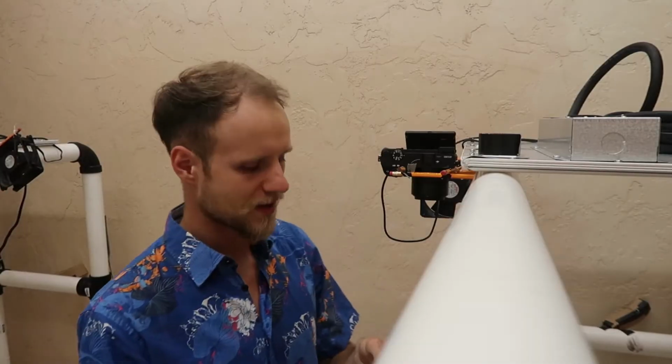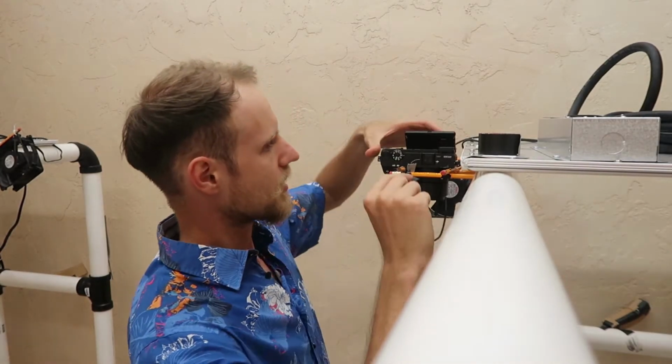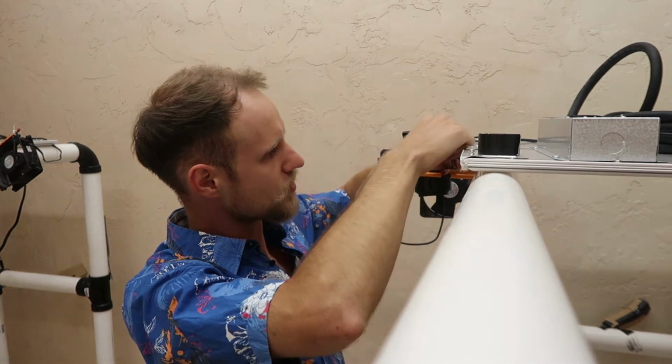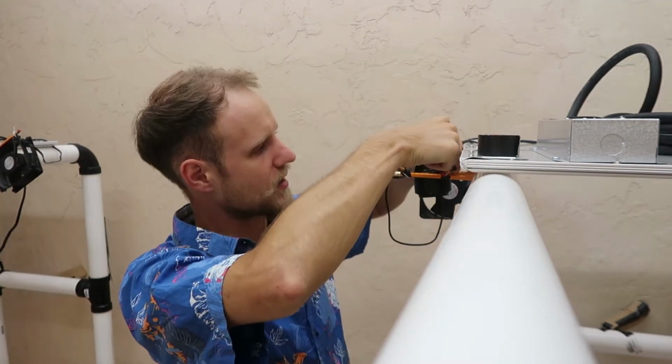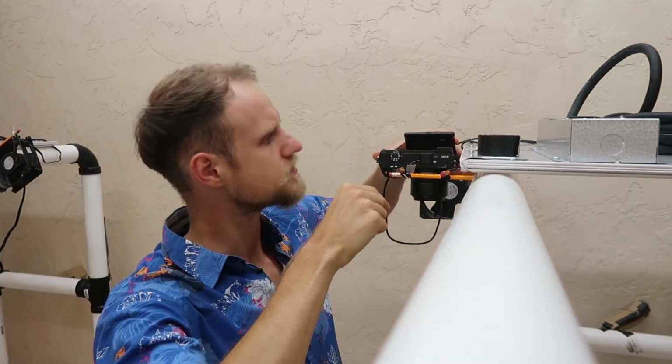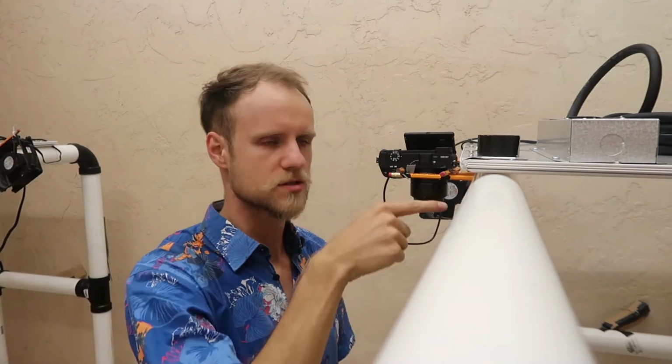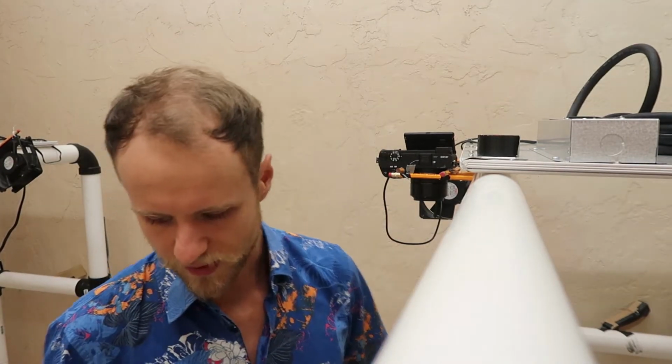So my goal for the future is that at some point I will just have to do this once and then fix the cameras, like glue them to this PVC structure, and then I will never ever have to do this again.